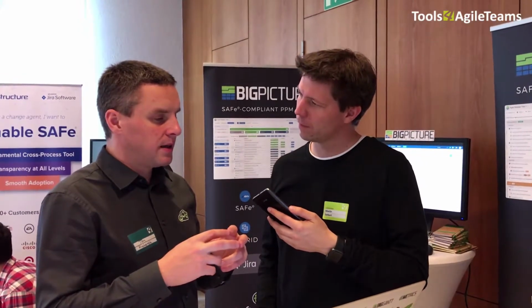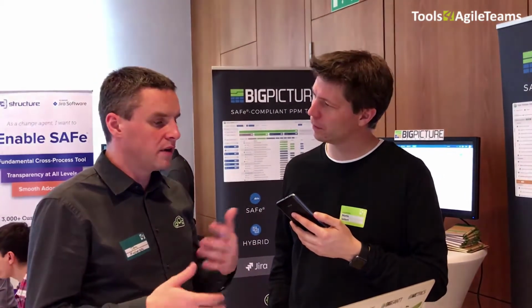And BigPicture Enterprise covers the portfolio level and the large solution level in SAFe, and the program level is covered by BigPicture. So basically, if you have a large corporation, you very often would like to use BigPicture Enterprise. If you are a medium-sized company, or even a large company with no specific needs on the portfolio level, a regular BigPicture will be fine.